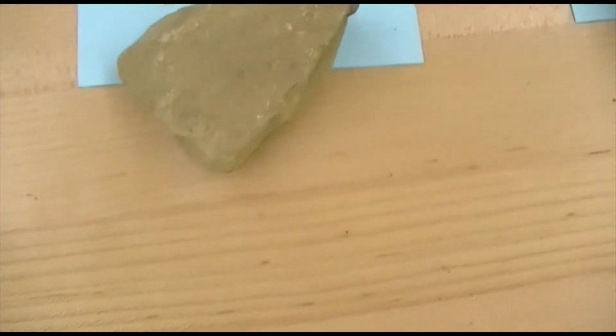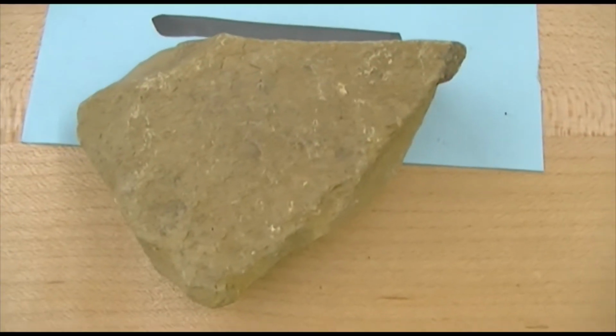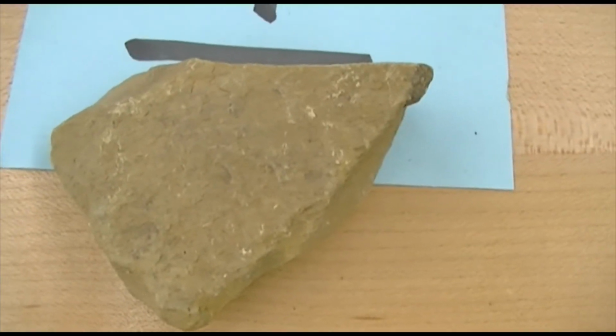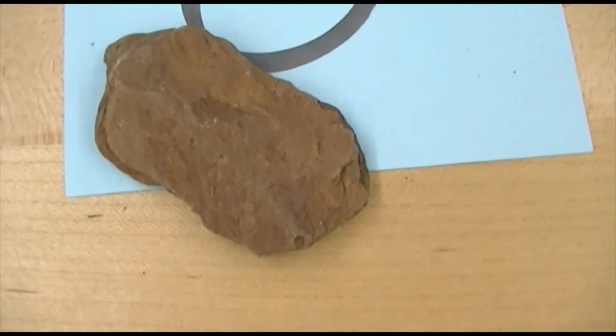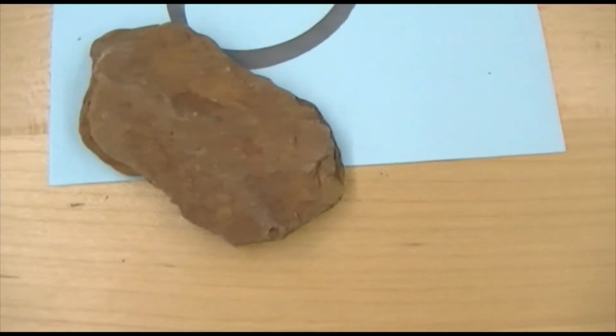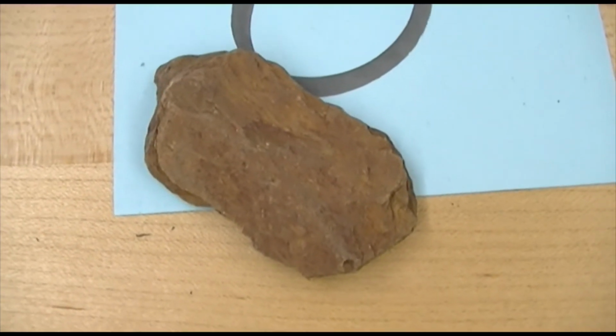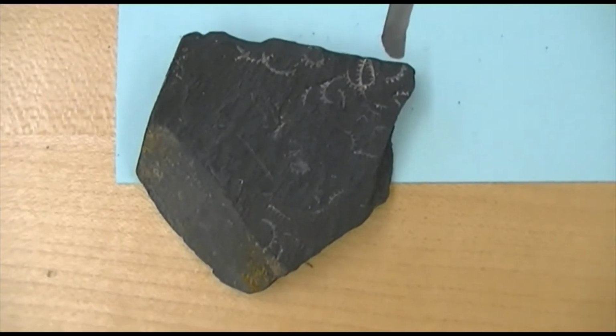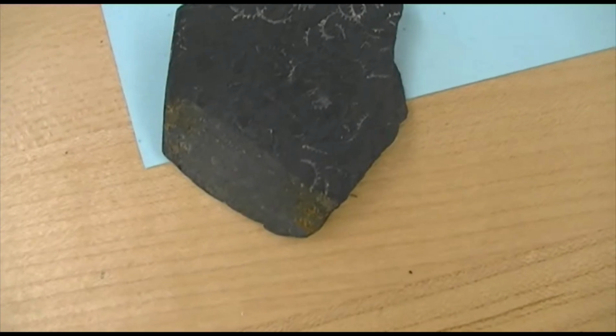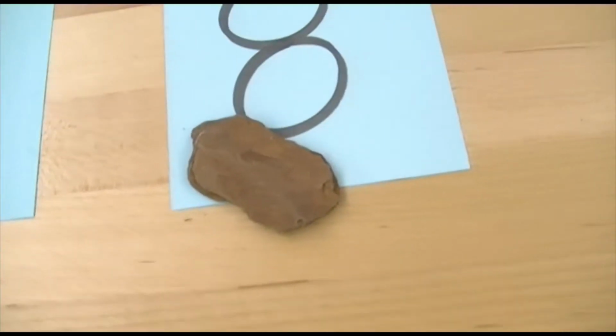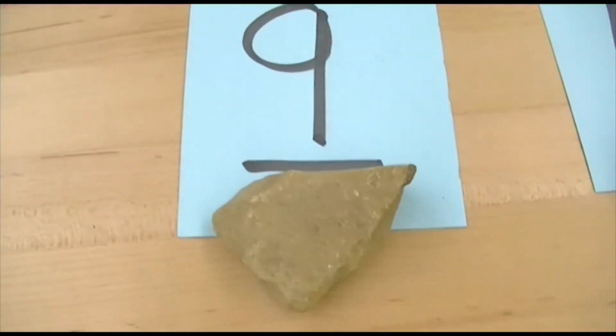So greenish color rocks like this form in deep, deep water environments where there's no oxygen. This was a shallower water environment where water and land kind of meet. This had plenty of oxidation. This had a lot of organic material in it. And that basically ends the clastic sedimentary rocks.